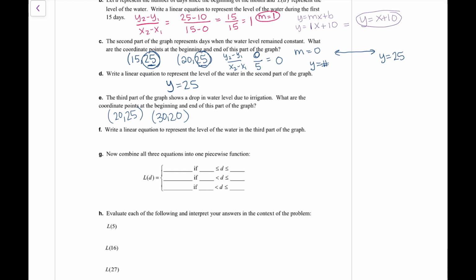So I want to find the slope between these two points. I have my equation, y2 minus y1 over x2 minus x1. I need to label these points x1, y1, x2, y2. So I'm going to take 20 minus 25 over 30 minus 20.